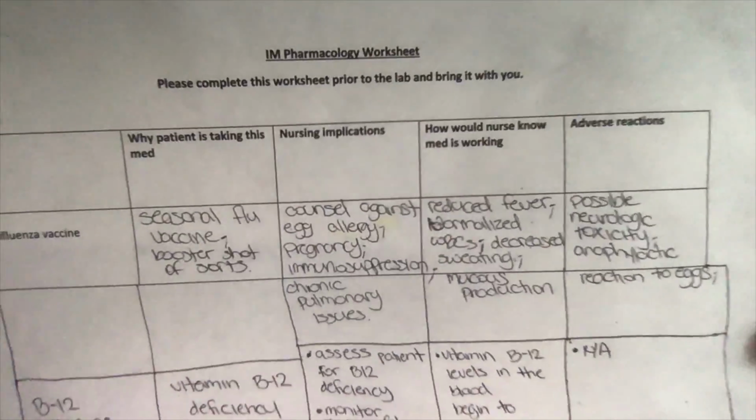When it comes to a flu shot, the most common reason to give a flu shot is to prevent the actual flu. Some major contraindications or precautions I need to be aware of are pregnant women, people with chronic pulmonary issues such as asthma, and people with egg allergies, because some of the materials in the flu vaccine are egg byproducts.